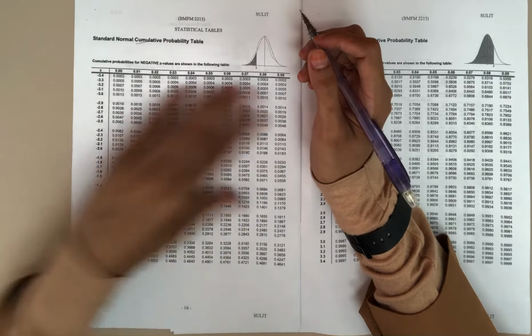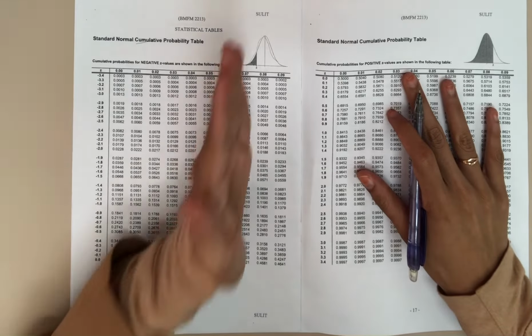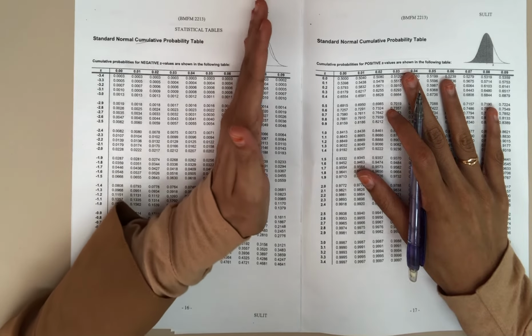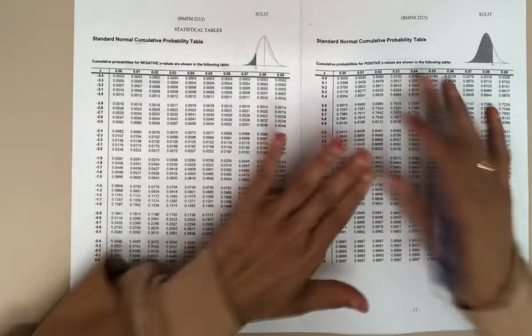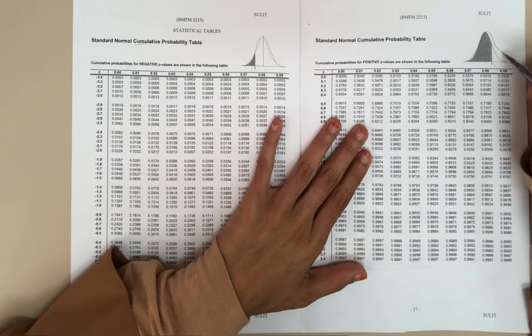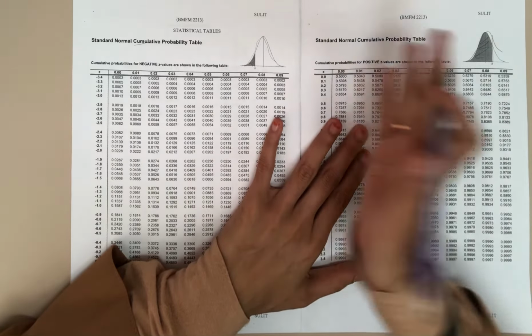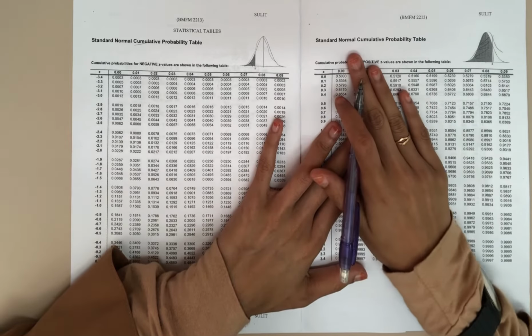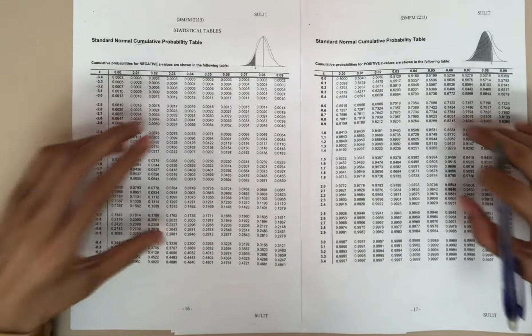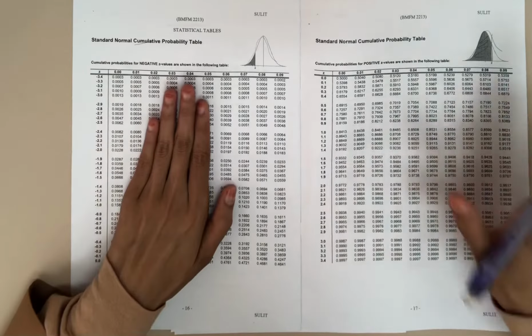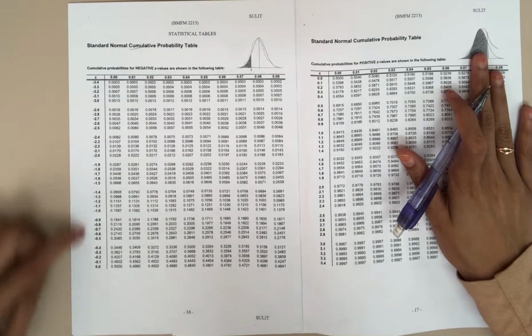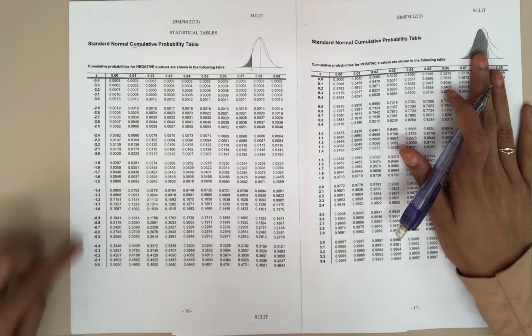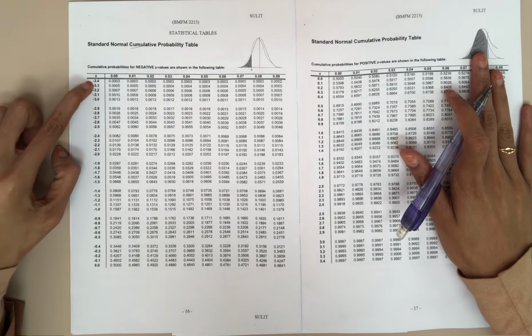It means the figures or numbers that you see all over here show the area less than, which is to the left. So you need to have this table. You can see that there are two parts. The first one, this side, is from 0 until negative 3.4.